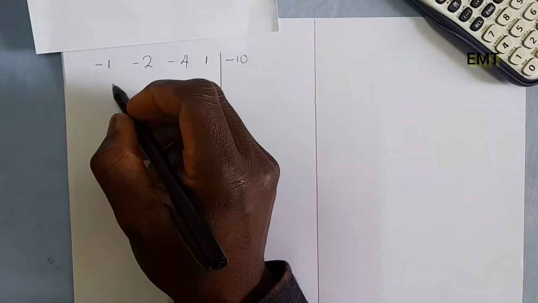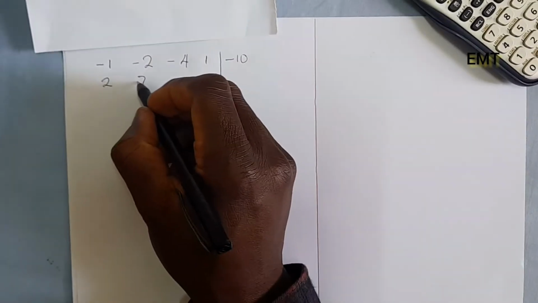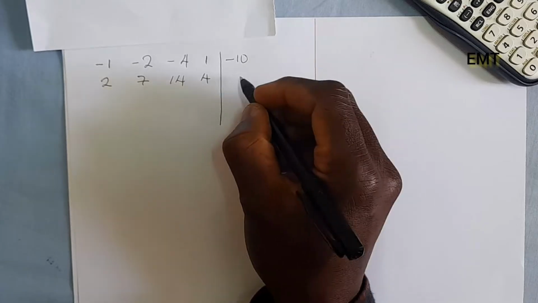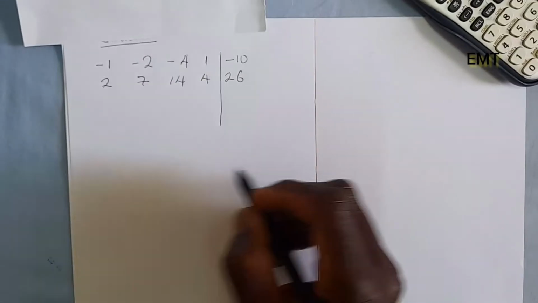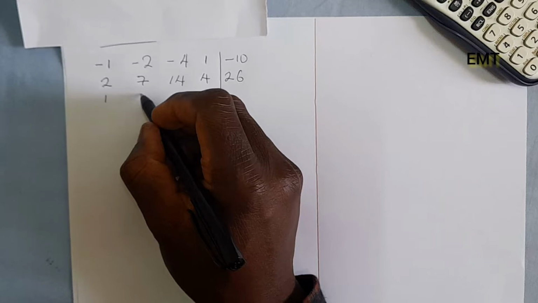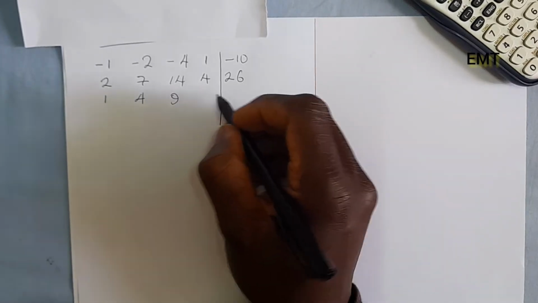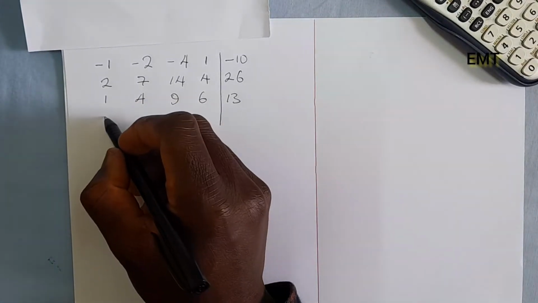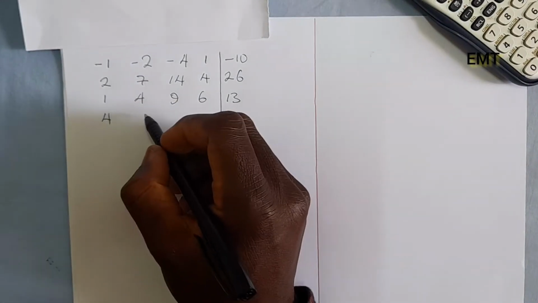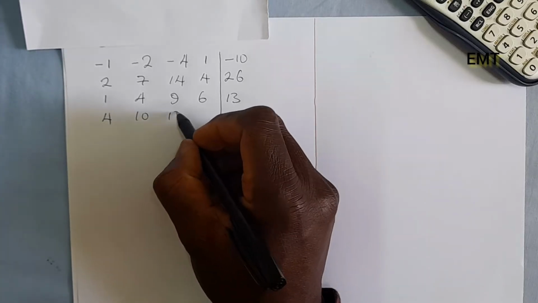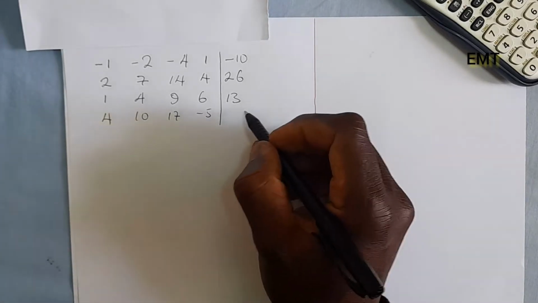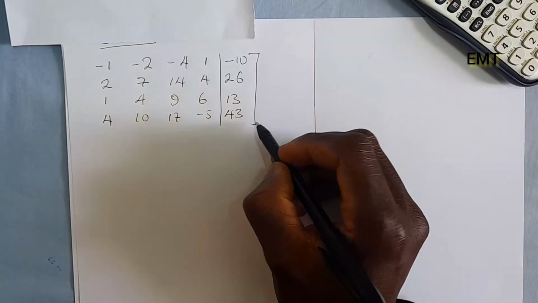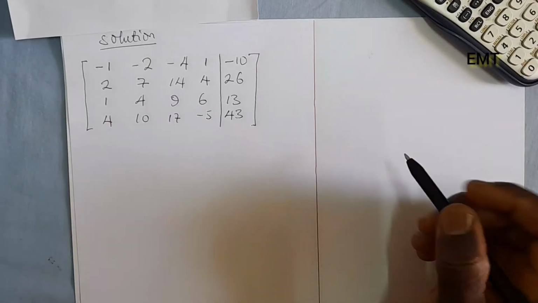For the second equation, we have 2, 7, 14, 4, and 26. The third, we have 1, 4, 9, 6, 13. And the last one, which is the fourth, is 4, 10, 17, -5, and 43. We are done with arranging it in an augmented matrix form.